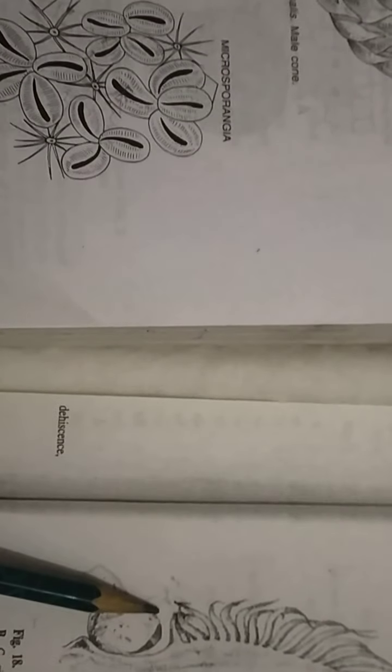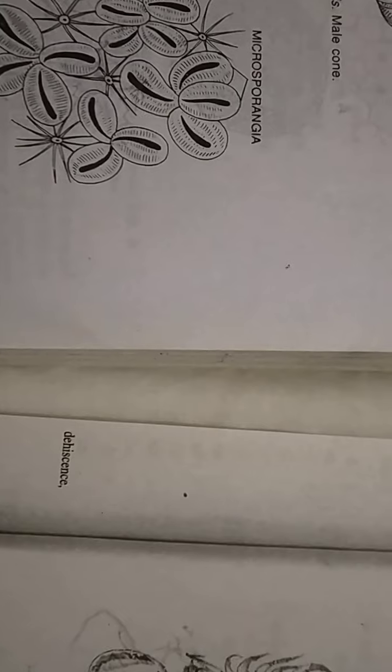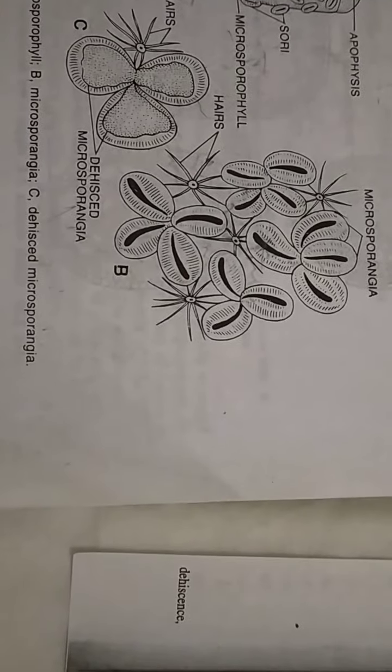So each megasporophyll has a proximal petiole, a middle ovule-bearing portion, and an upper, pinnately dissected, sterile part called the apophysis.